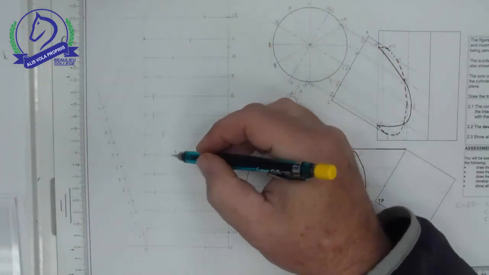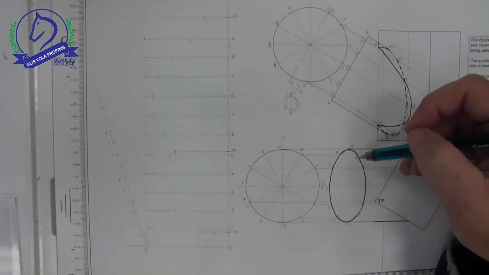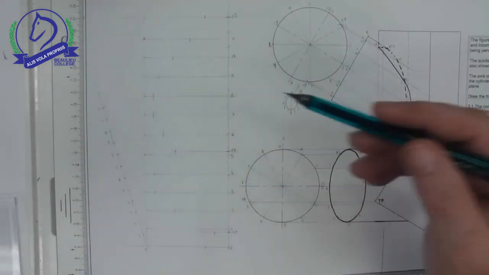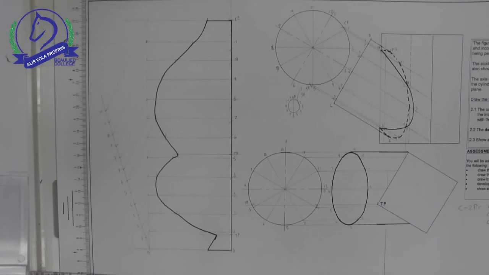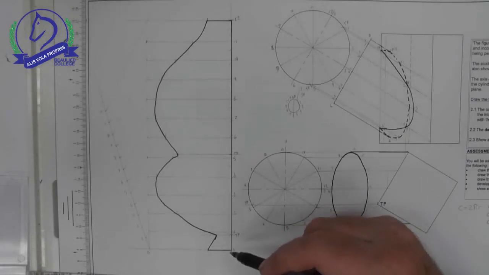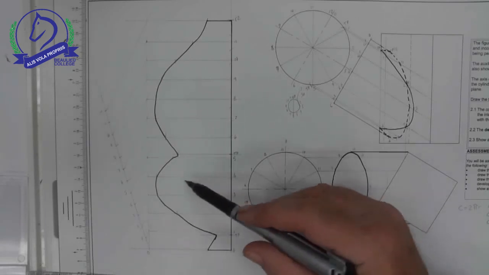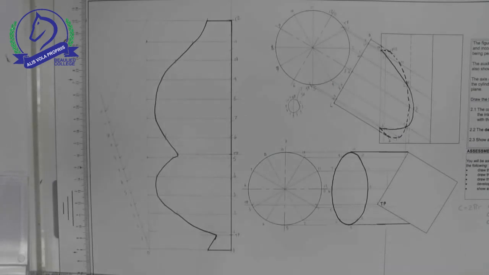We've got all our points now. Let's join them in. Remember, it is a circle here, so these points need to be curved. There is the completed outline of our branch cylinder. Because this is a circle, none of these lines would be in dark lines. We've just got the outline of our shape. And that is the end of the 2016 trial paper.